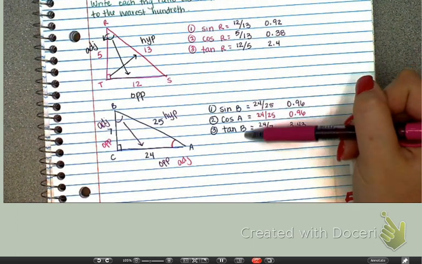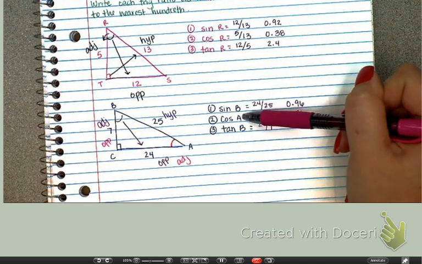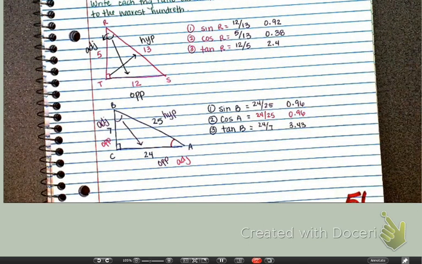When this angle changes here. So I had B, so I label my sides based on angle B, and then this is angle A, so I have to switch my sides based on angle A. And the only ones that are going to switch are the adjacent and the opposite, because the hypotenuse will stay. Okay? What else? Nothing else? How do we do on that?